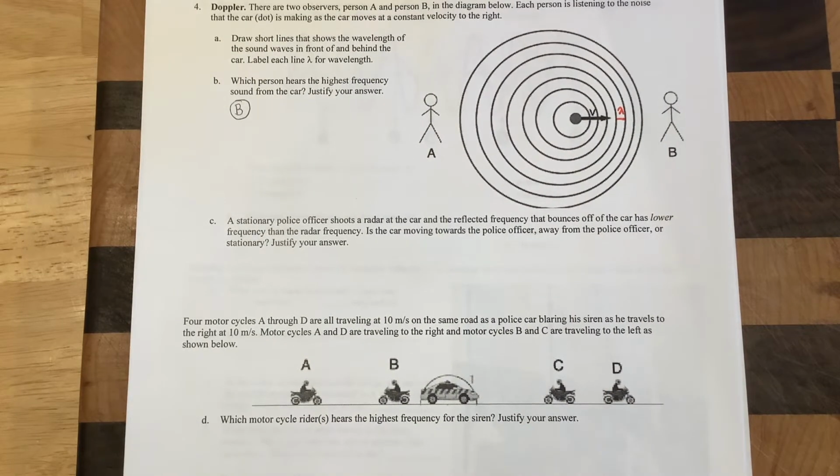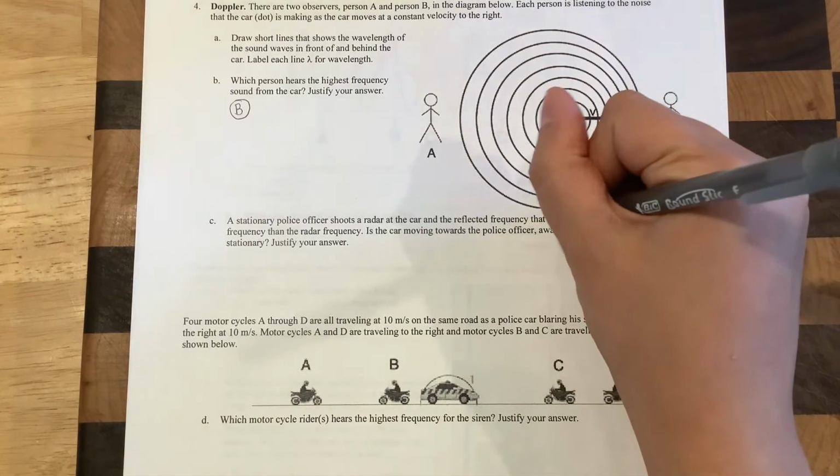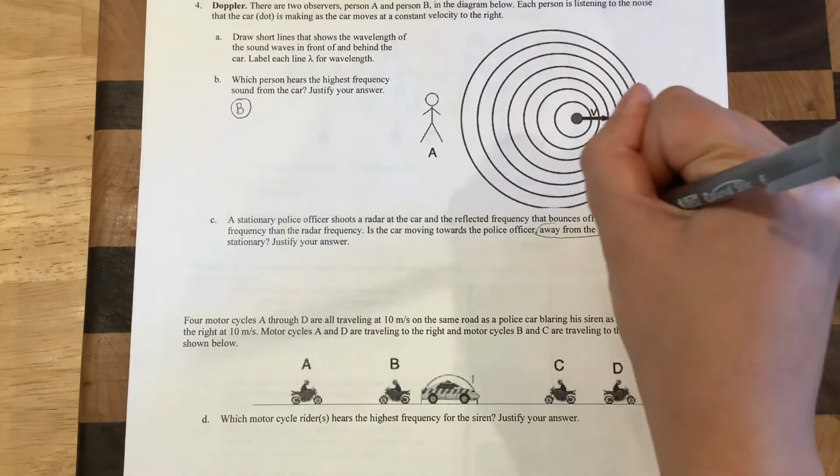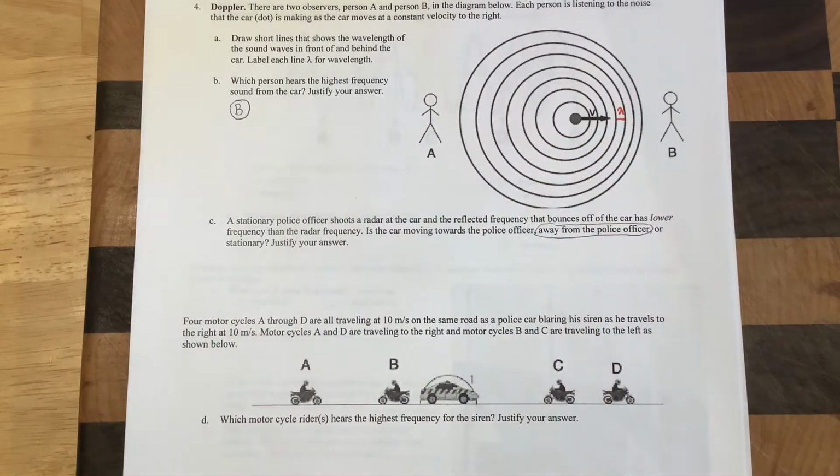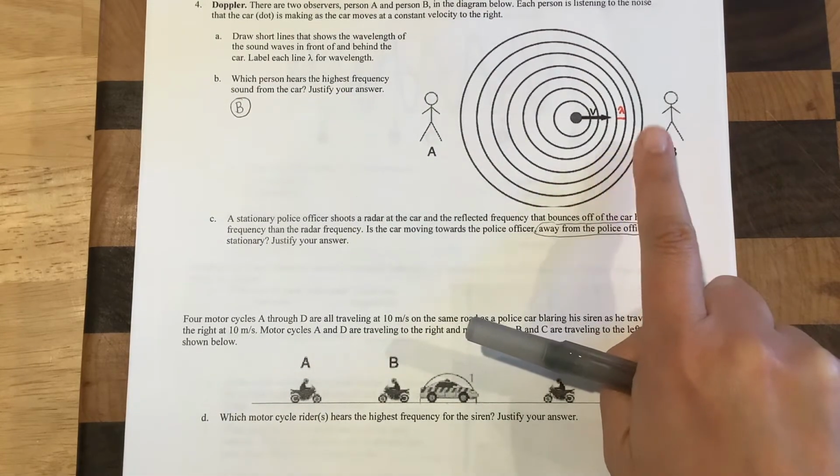Now, a stationary police officer shoots a radar at the car, that's radio wave frequencies, and observes the reflection. This time, it has a lower frequency. This means these are moving apart from each other. This must be the car moving away from the police officer based on the choices. If the frequency is lower, they're moving apart. If the frequency were higher, then they'd be moving together, like B.